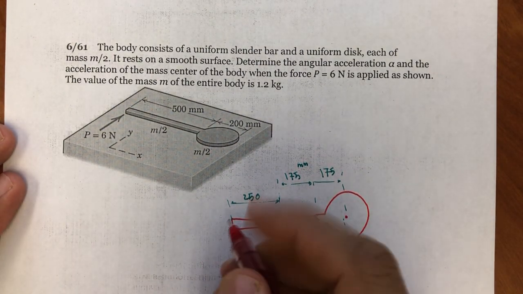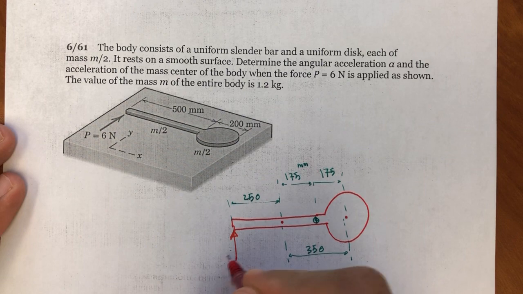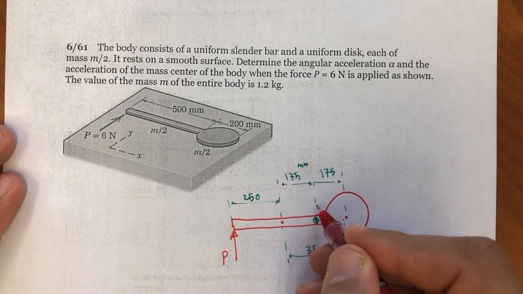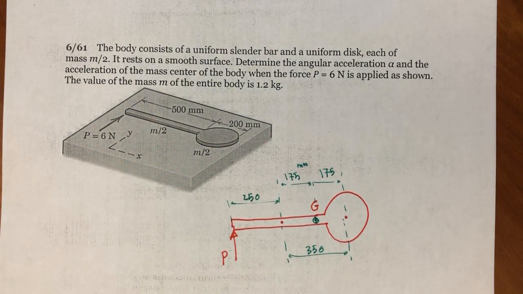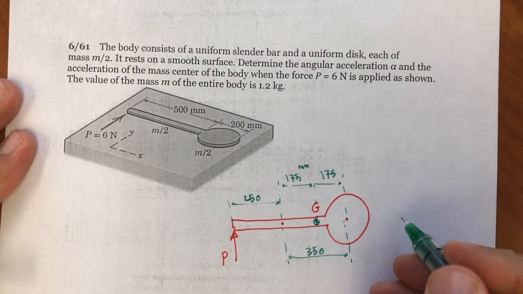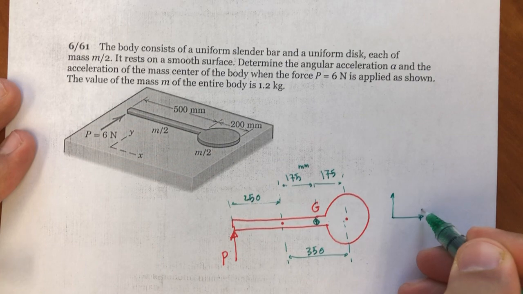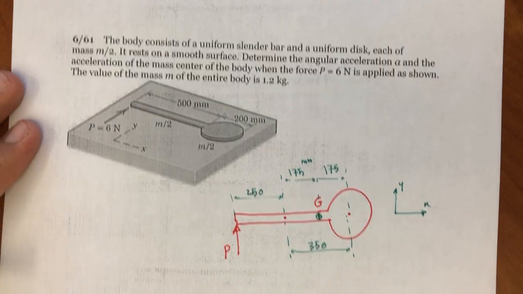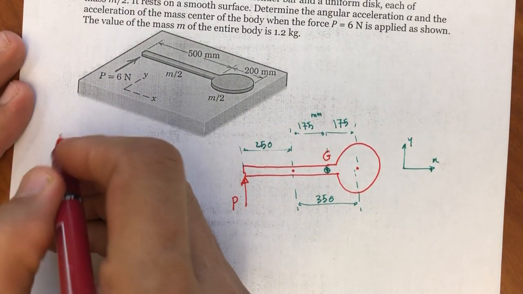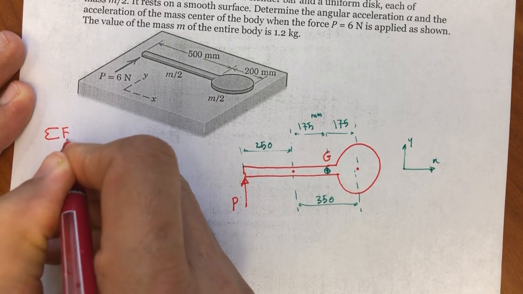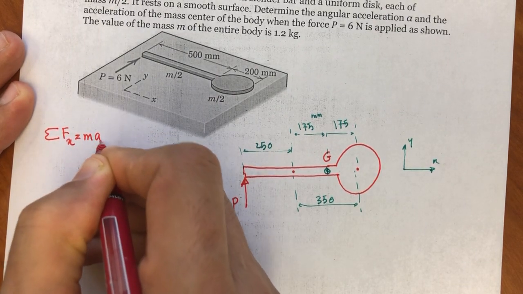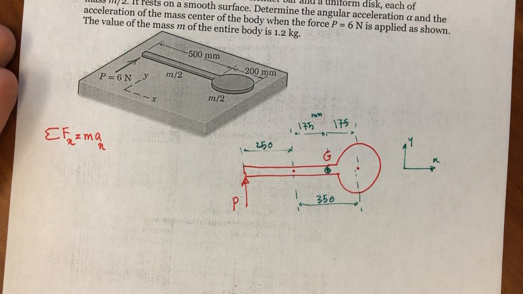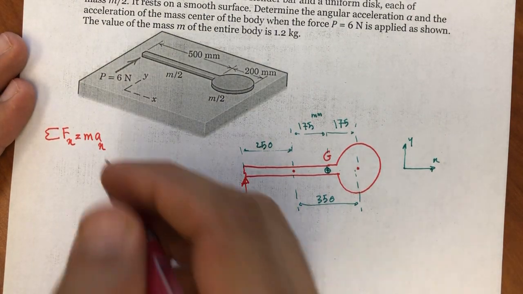We are applying force P at this corner. So this is going to be the centroid. And the equation is quite simple, right? If I say this is my x direction and this is my y direction, then based on Newton's equation, sum of the forces in the x direction is equal to mass times acceleration of the centroid in the x direction, but there is no force in the x direction.